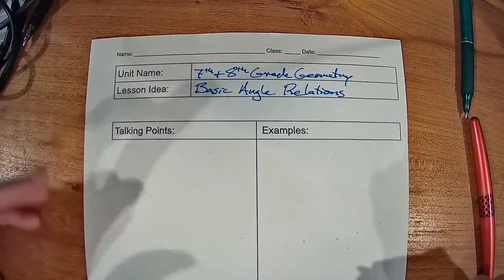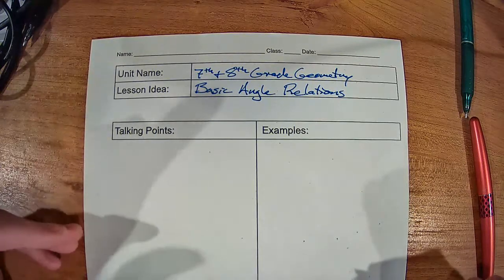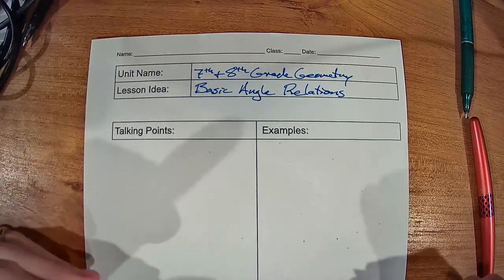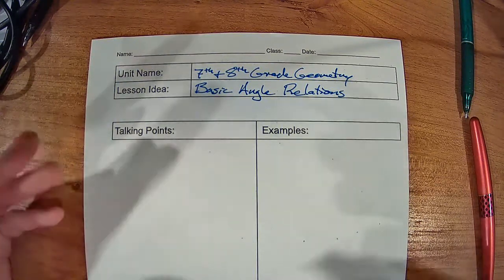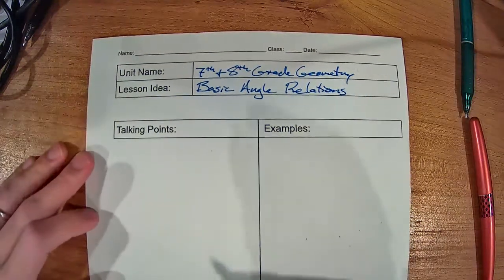If you know them, great, then just jot down the name, give yourself an example. If you don't know, then definitely write down the definition with it as well. Today's going to be a lot of vocabulary. So without further ado, let's get started.